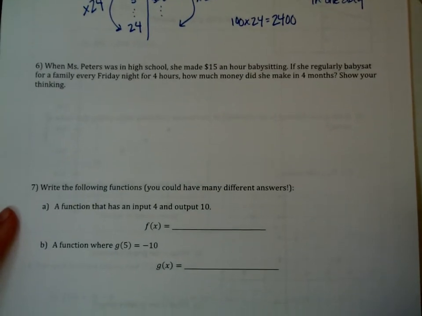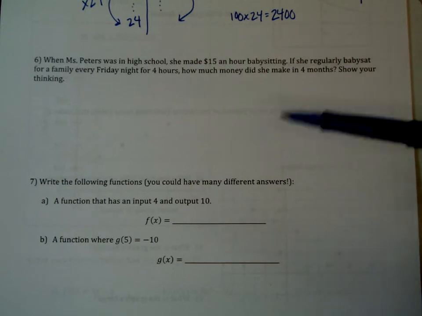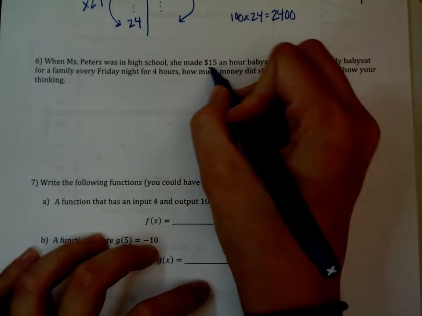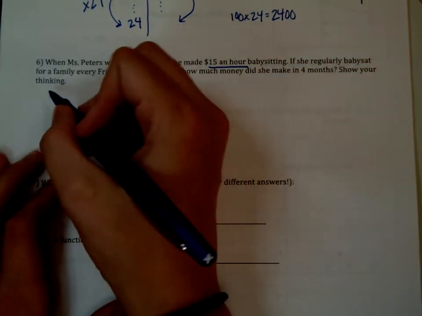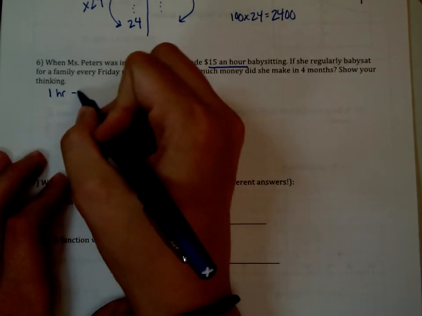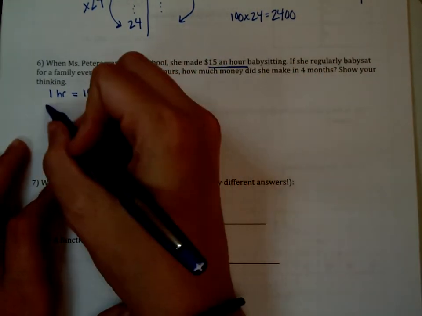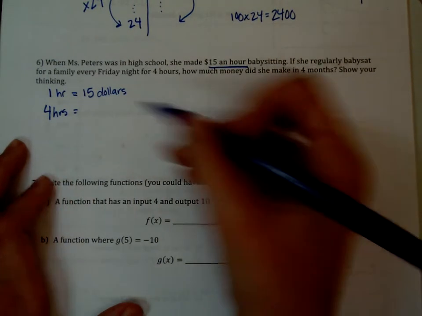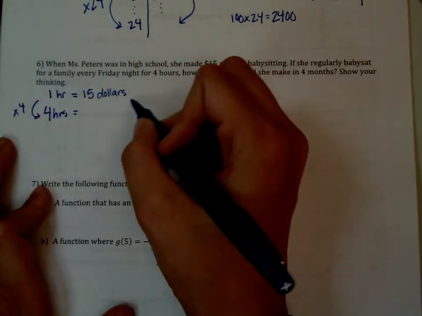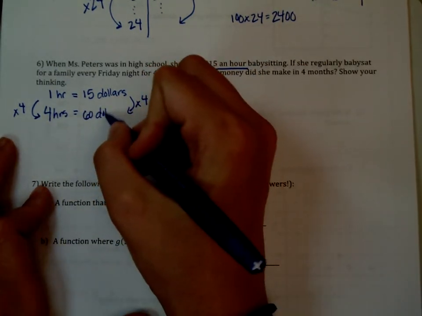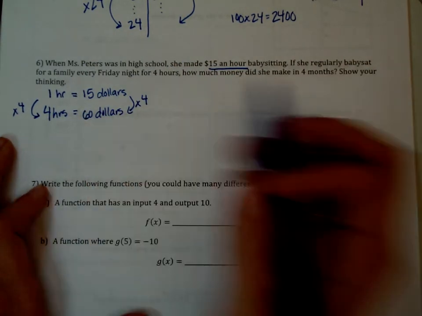When Miss Peters was in high school, she made $15 an hour babysitting. If she regularly babysat for a family every Friday night for 4 hours, how much money did she make in 4 months? So this is tricky. So $15 an hour. So let's see, 1 hour equals $15. So that means 4 hours equals, I need to multiply times 4. 15 times 4 would be $60. So $60 in 4 hours.